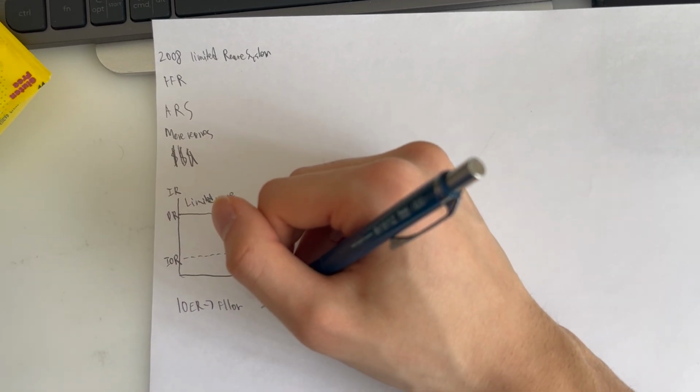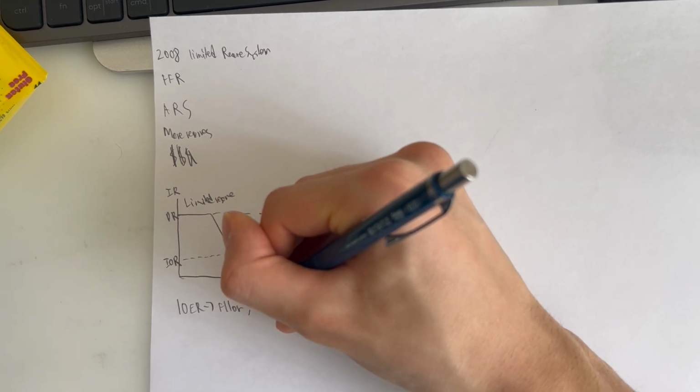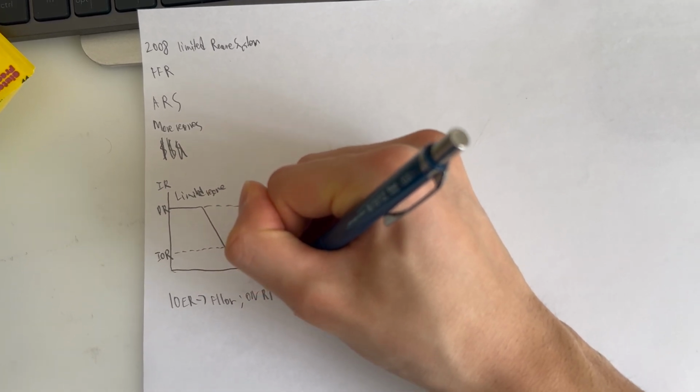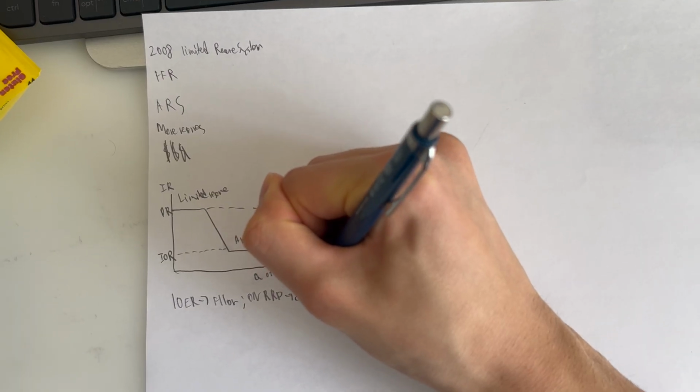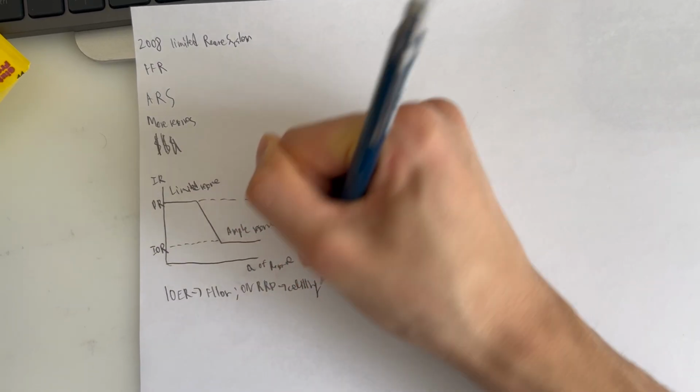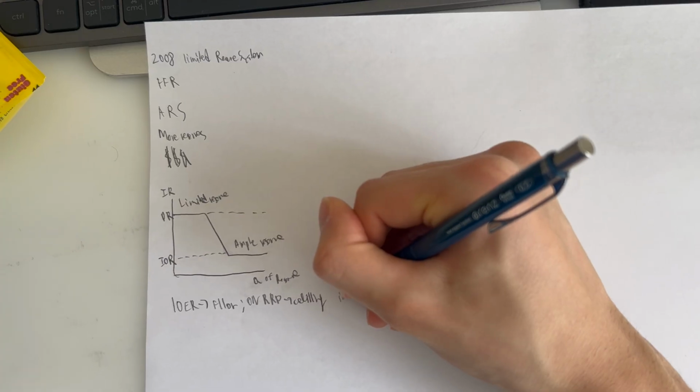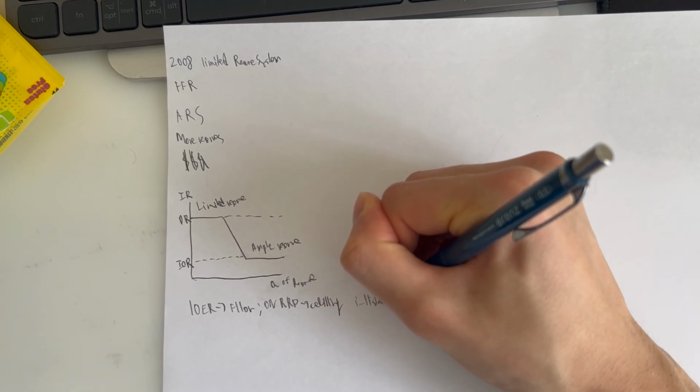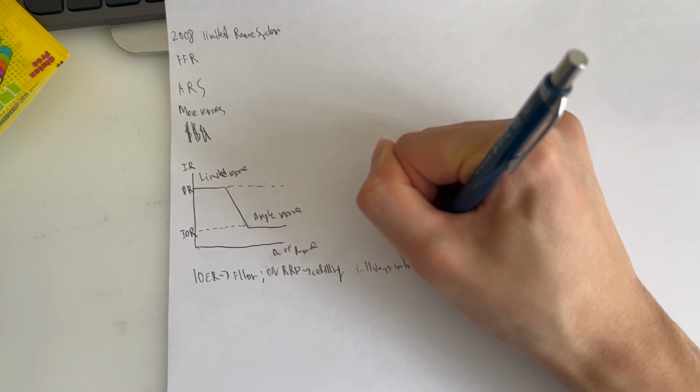Floor is ceiling, so it stays in target range.